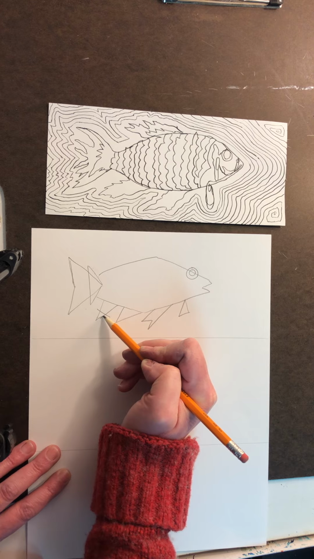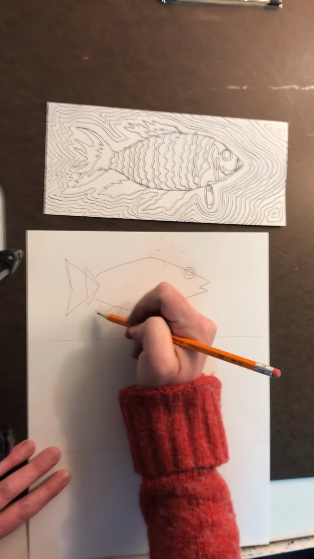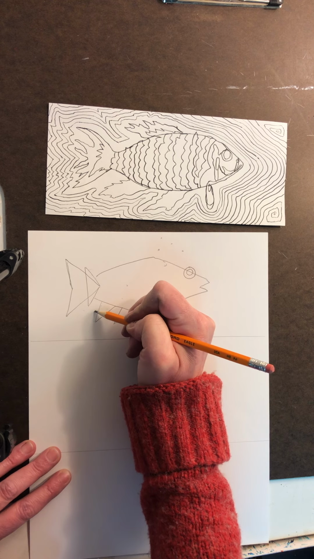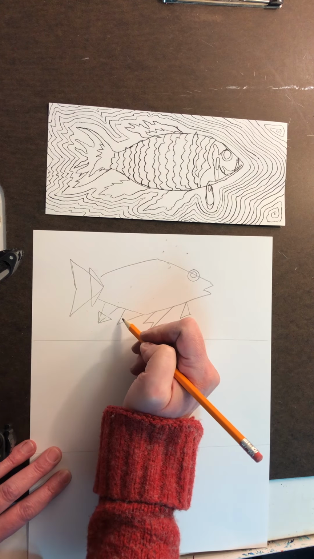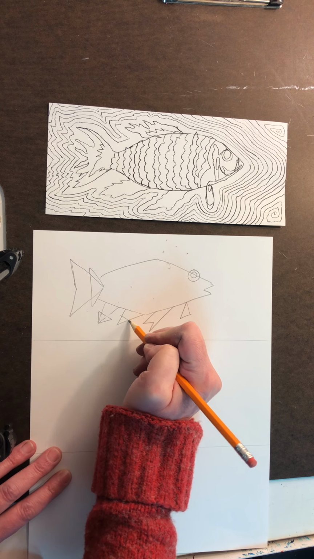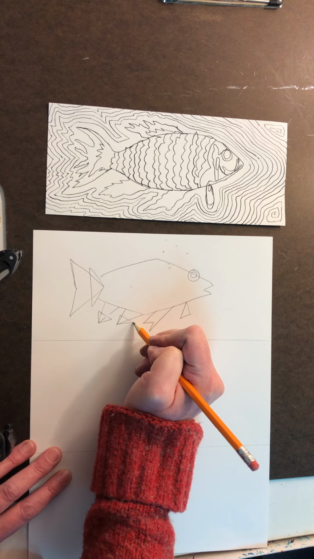Let me make that into a nice shape. And do the same thing over on this one here. Repeat. Repetition is a good design.